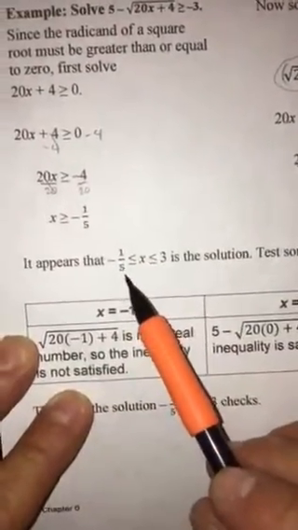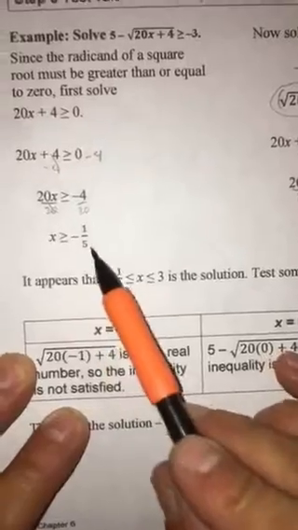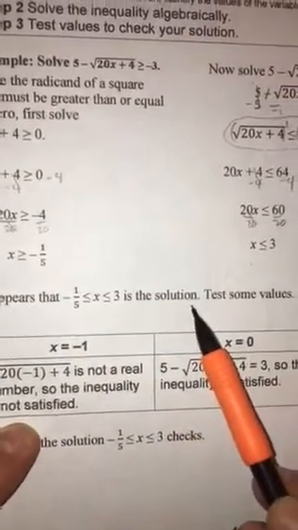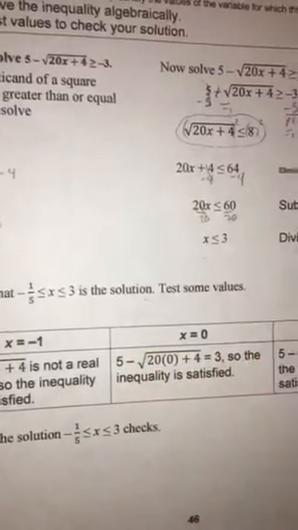So when we put the two inequalities together, it reads that -1/5 is less than or equal to x, which is less than or equal to 3, and that is the solution. So our next step is to test some values.